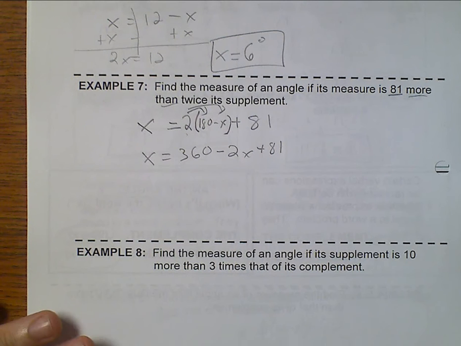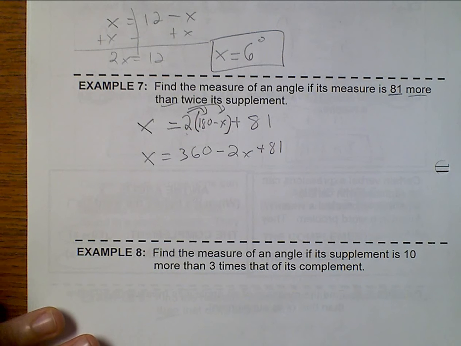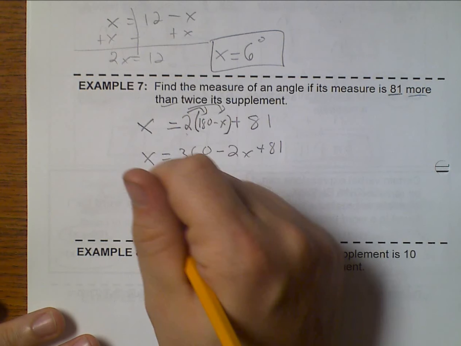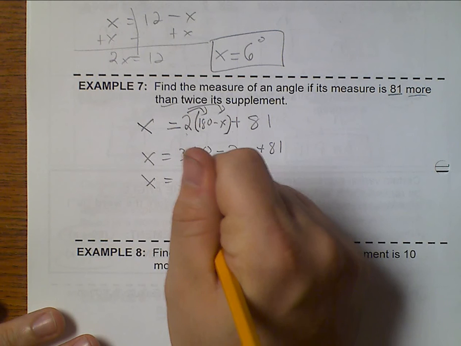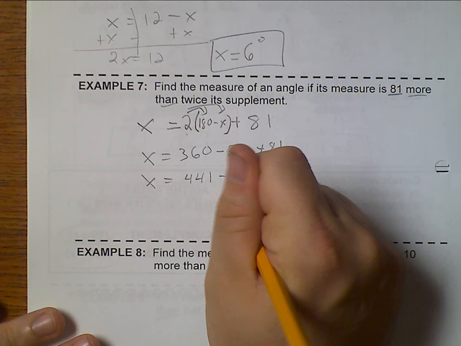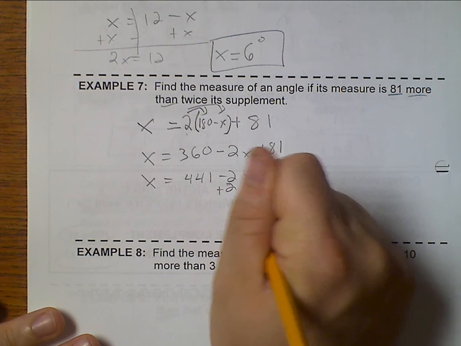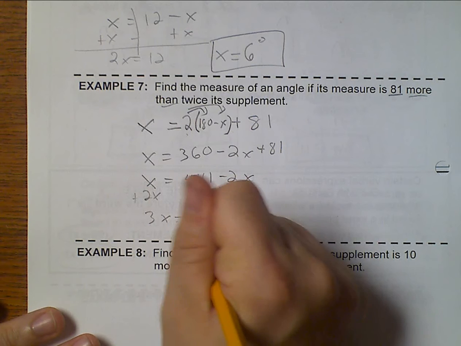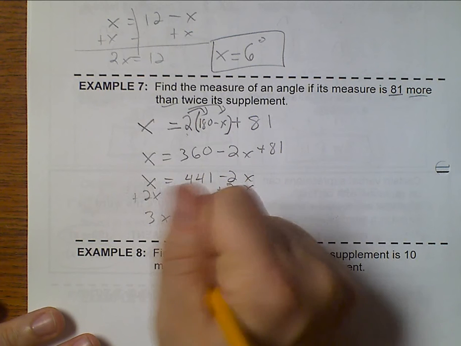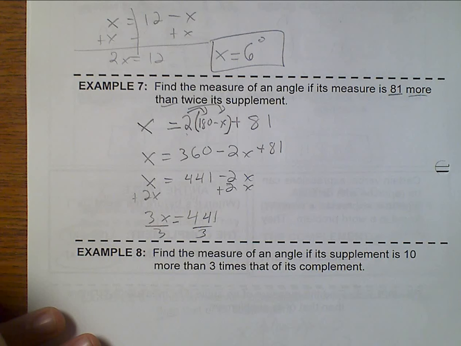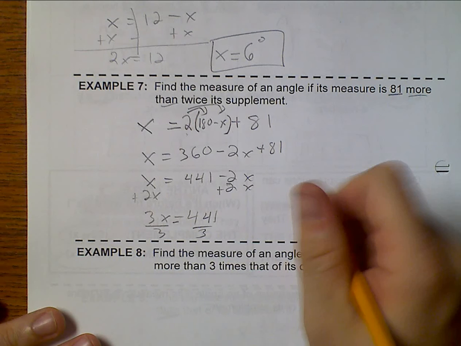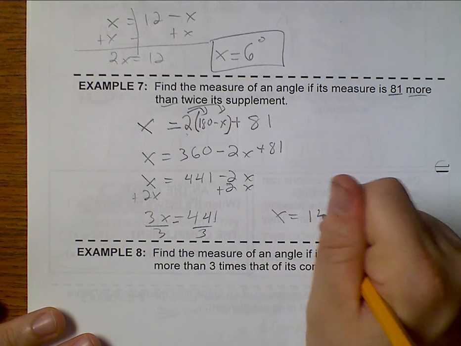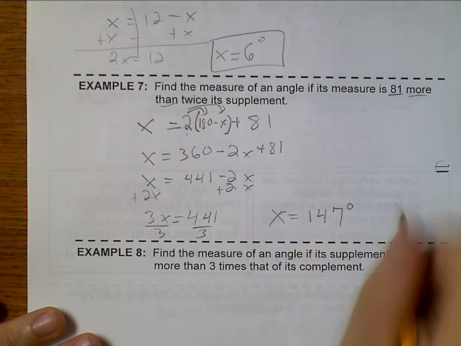Okay. And now do 360 plus 81 gives me 441. So x equals 441 minus 2x. Add 2x. I get 3x equals 441. Divide by 3, and I get that x equals 147 degrees.